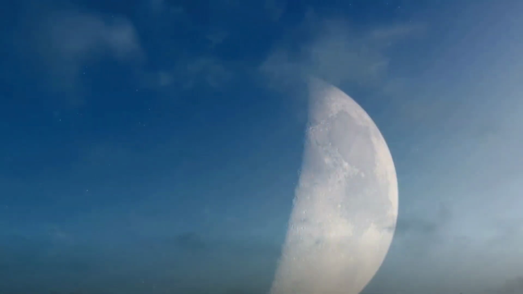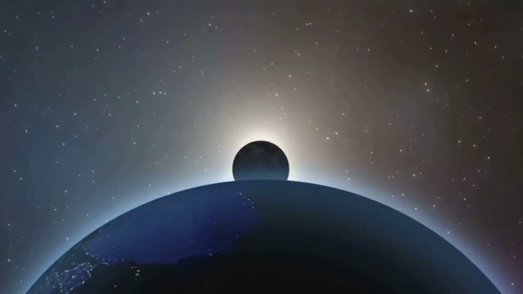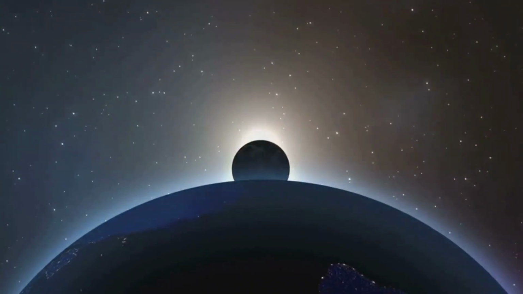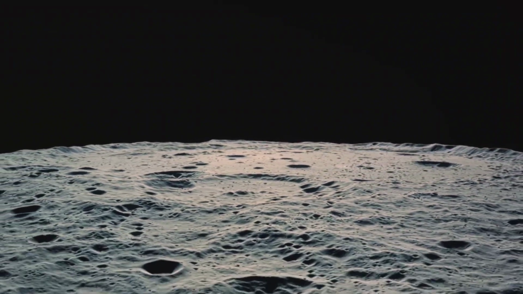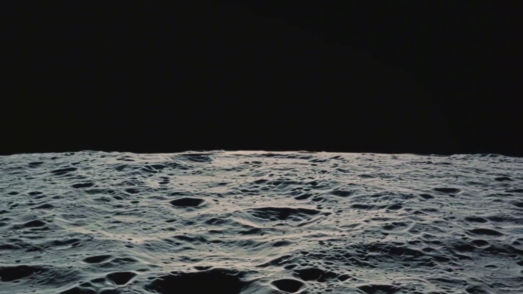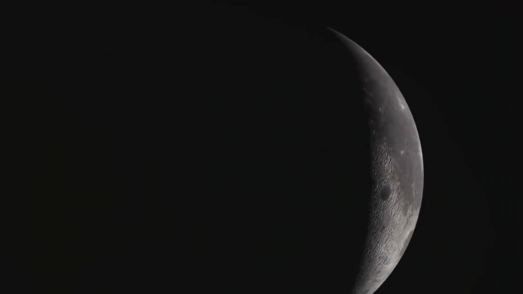So, now you know why the moon takes on different appearances throughout the month. It's all about its position relative to the Earth and the Sun. As it orbits our planet, we see different amounts of the moon's sunlit surface, which results in its various phases. From the new moon, when it's positioned between the Earth and the Sun, to the full moon, when Earth is in between, each phase is a snapshot of the moon's journey around us.